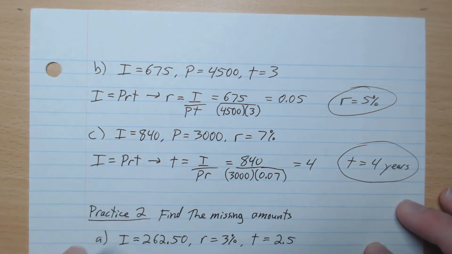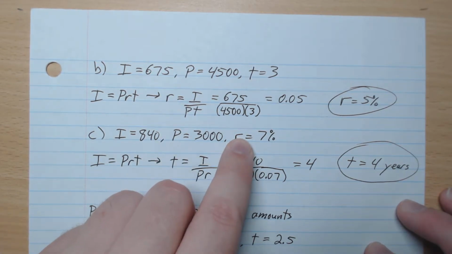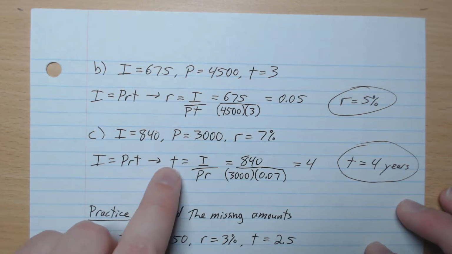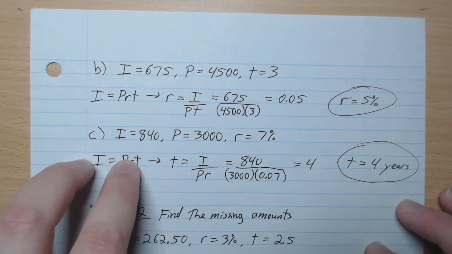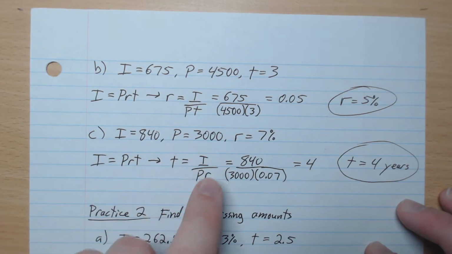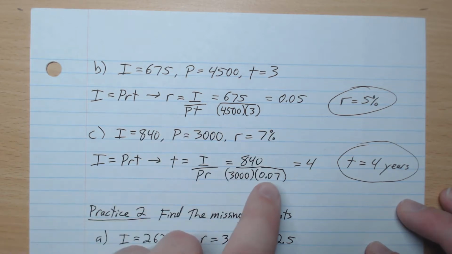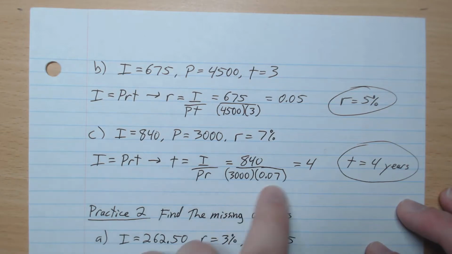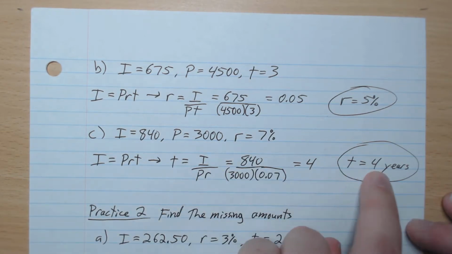C, I is given, P is given, R is given, but not time. So we're going to isolate for time, right? Divide by PR on both sides. So T equals I over PR. Plug in I, P, and R, like that. Calculate, which gives 4, so the time is 4 years.